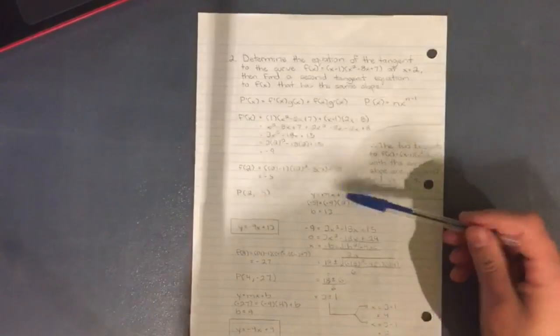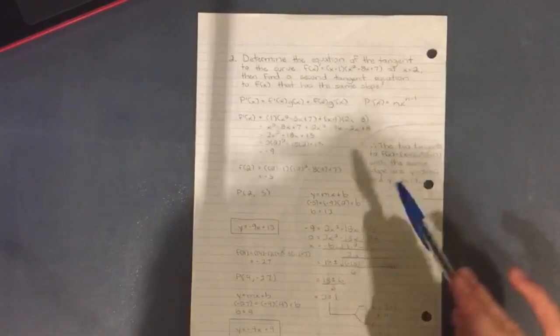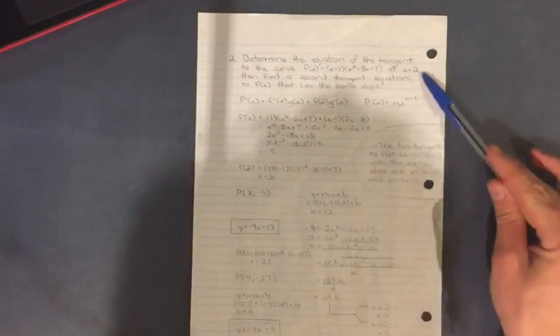Our next step is to find our line. We need 3 pieces of information. So my next step was to find our third piece, which is the y value of this point.